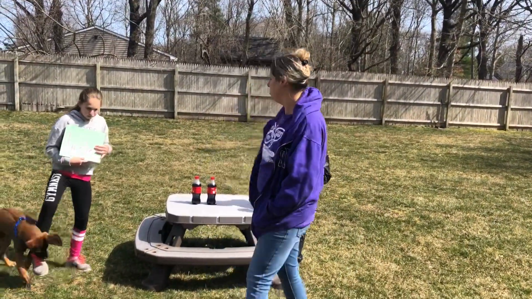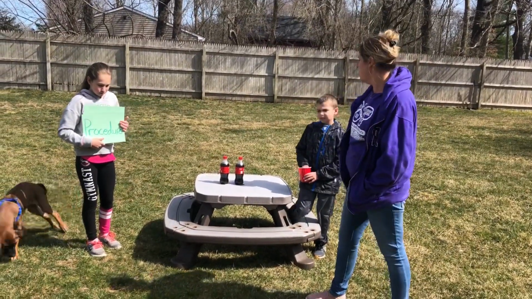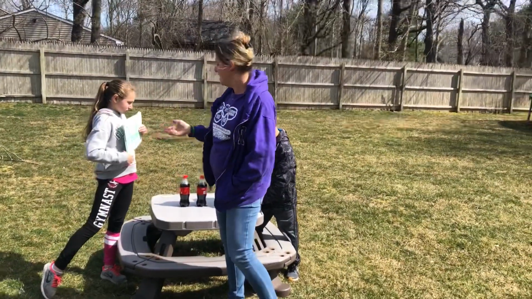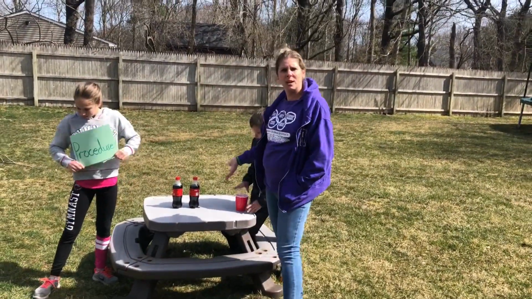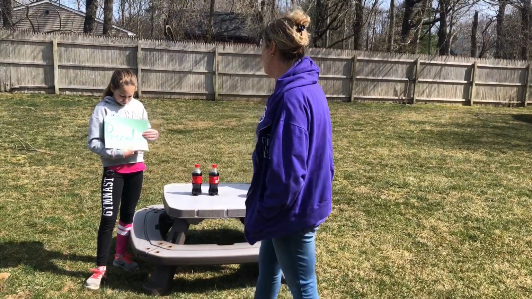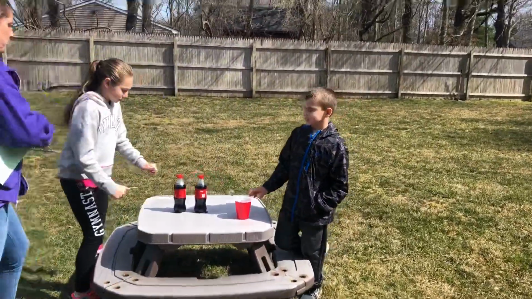So what's the next step, Julia, in the scientific procedure? This is what we're going to do. So we're going to open up 1 bottle of soda, drop the M&Ms in, and see what happens. Then we're going to open up the other bottle of soda, put the Mentos in, and see what happens. Okay? And so now it's time for the experiment.